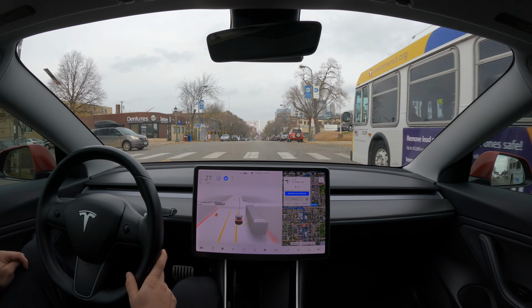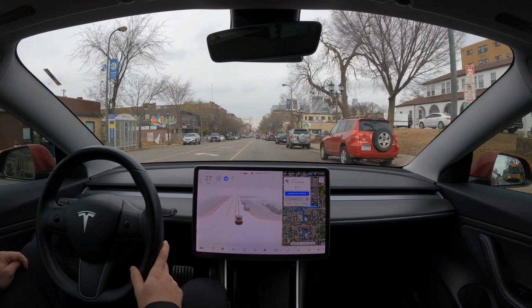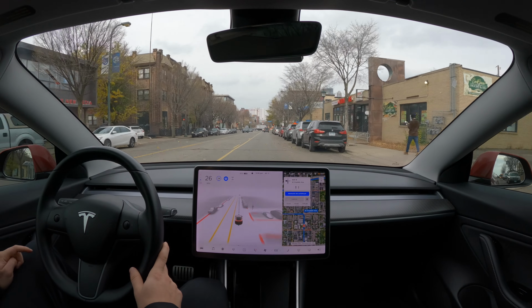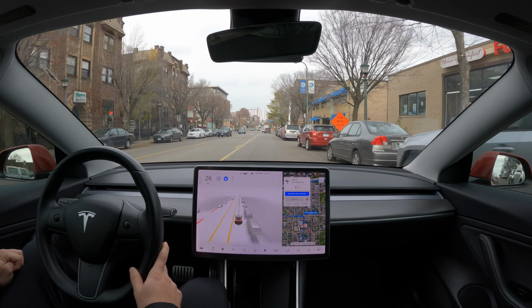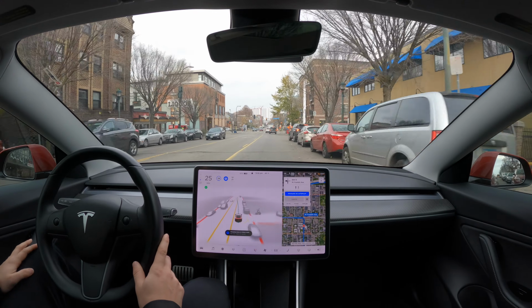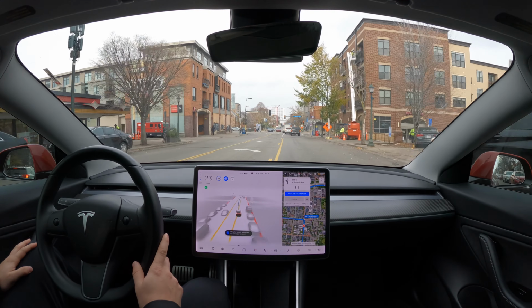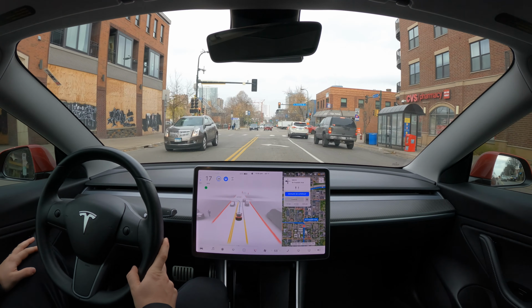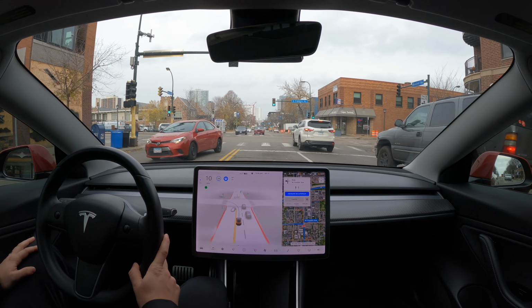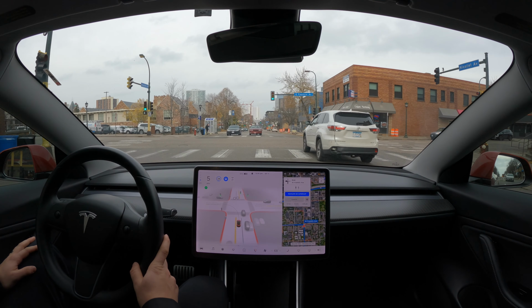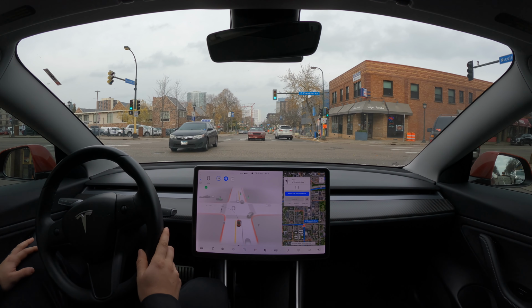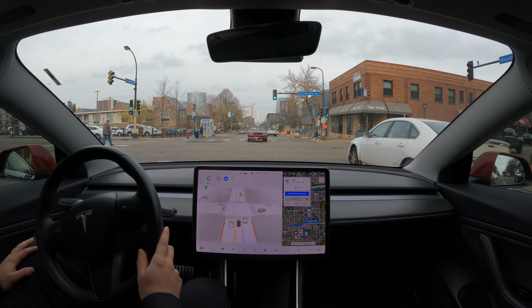Yep, that was awesome. I've seen that be hit or miss sometimes, where it's going to actually confidently pass a car that's kind of hanging out in the middle of the lane. Sometimes it just refuses to do it. Sometimes it does it without hesitation, so. So again, a little jerkiness as we approach the intersection there.